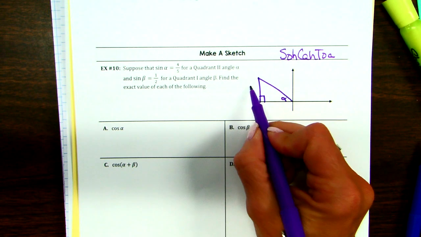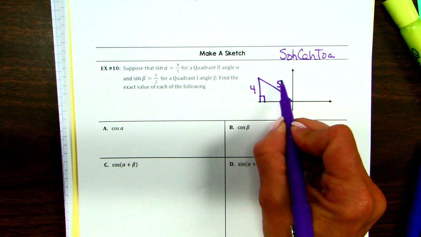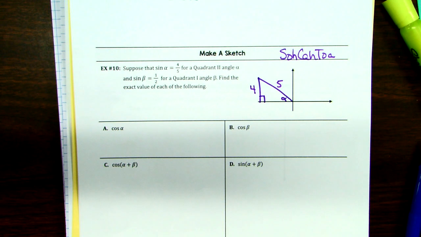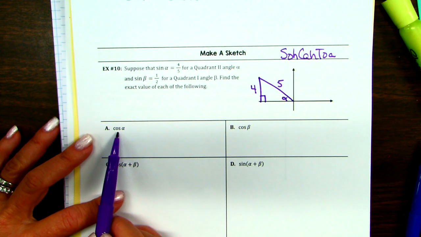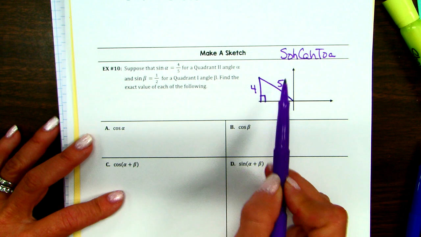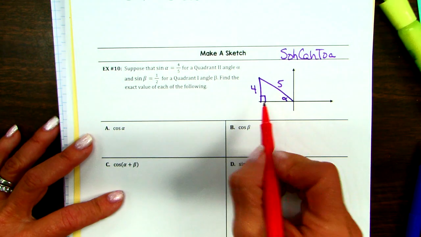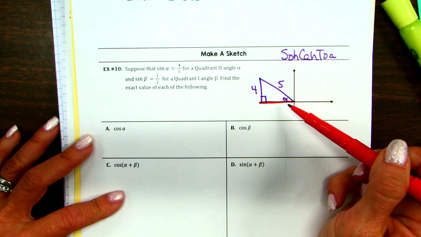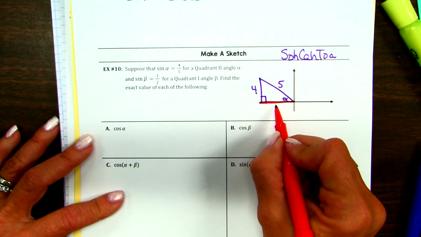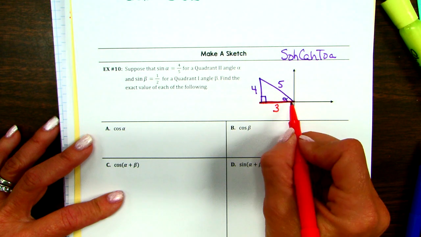Sine is opposite over hypotenuse. Now, thinking back to yesterday, when you do these formulas down here, the pluses and the minuses of sine and cosine, you need sine and cosine of each of the triangles. So they gave us sine, and let's go ahead and find cosine of this triangle, which means we need to find the adjacent side. You might recognize this as a 3, 4, 5 triangle. So this is 3, 4, and the hypotenuse is 5.